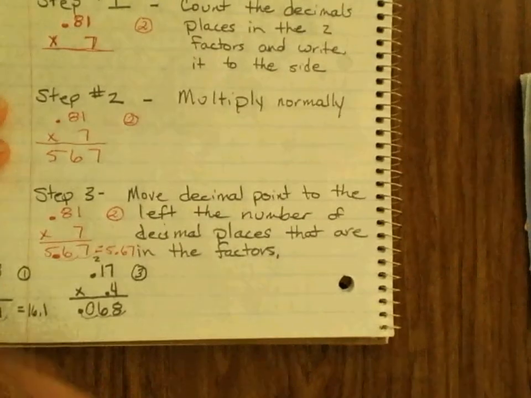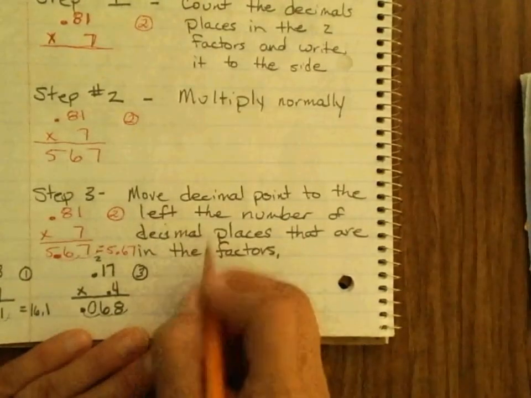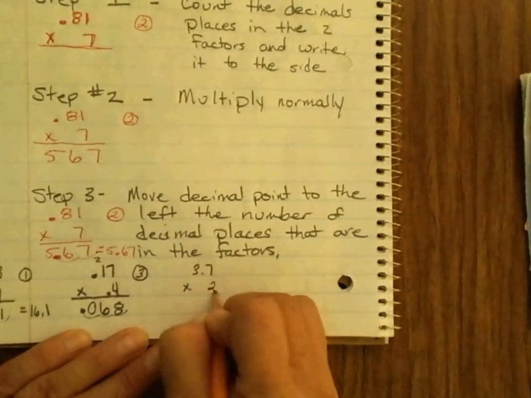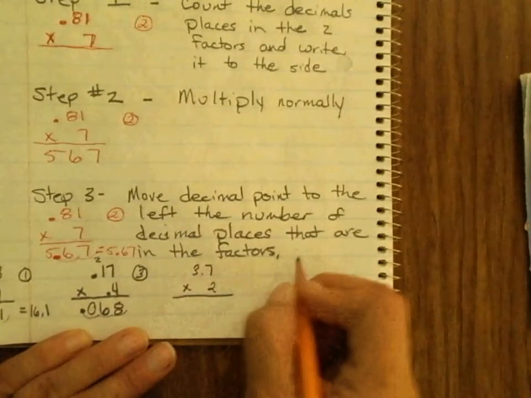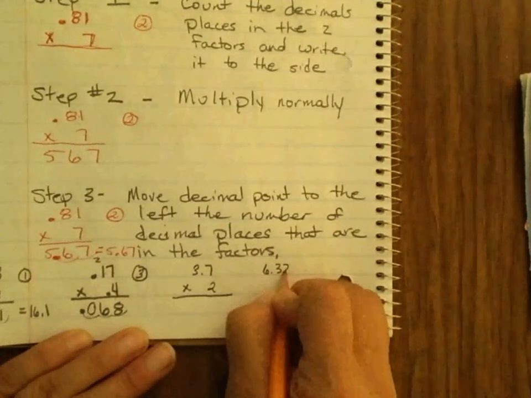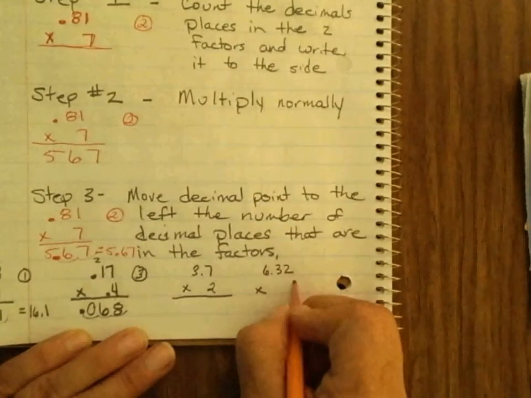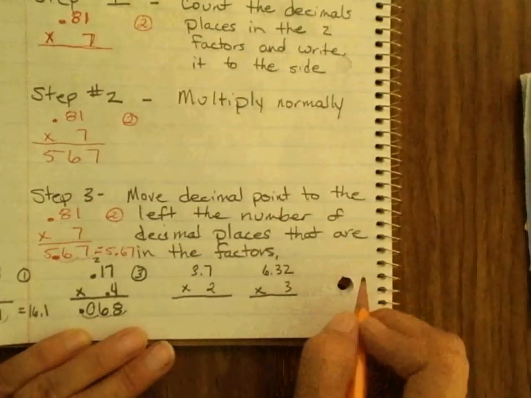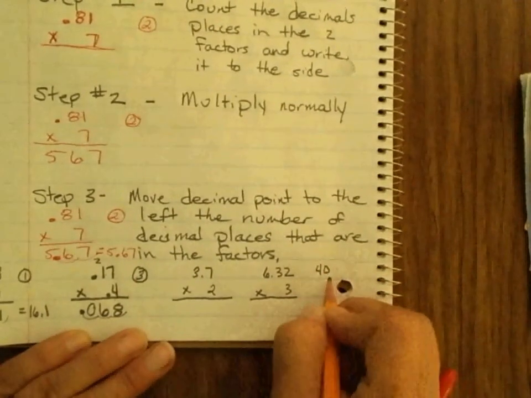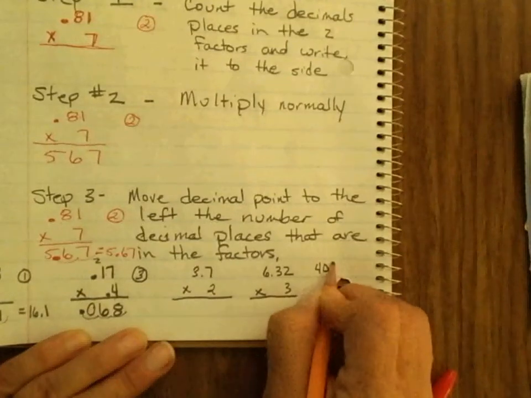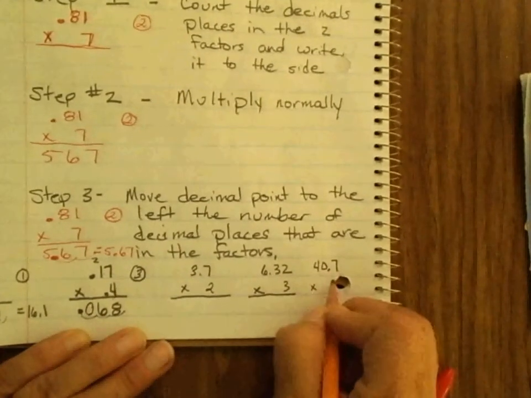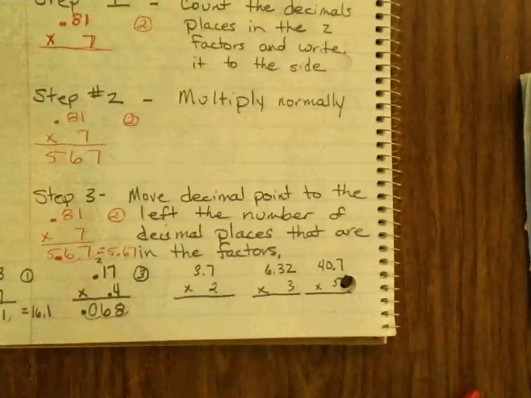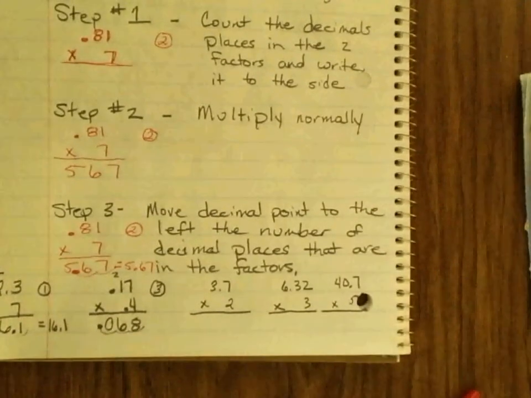Okay, I'm going to give you some to try for practice and have these ready tomorrow. Let's do 3 and 7/10 times 2. Let's do 6 and 32 hundredths times 3. And 40 and 7/10 times 5. Okay, give those a shot and let's see how you do tomorrow.